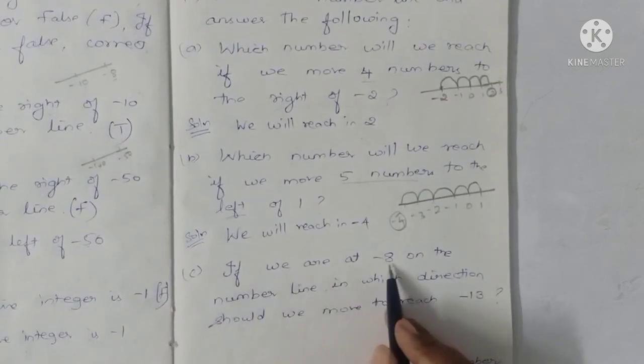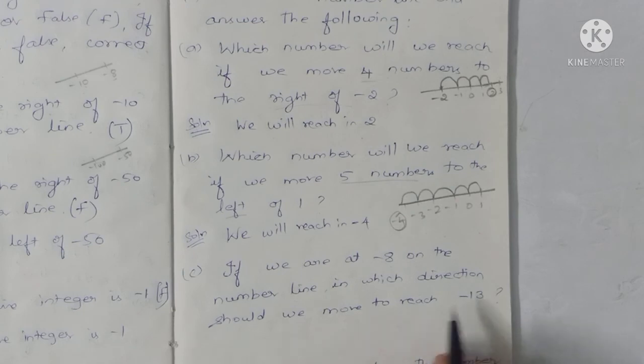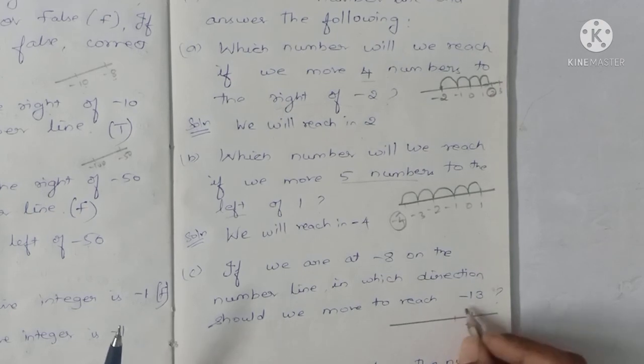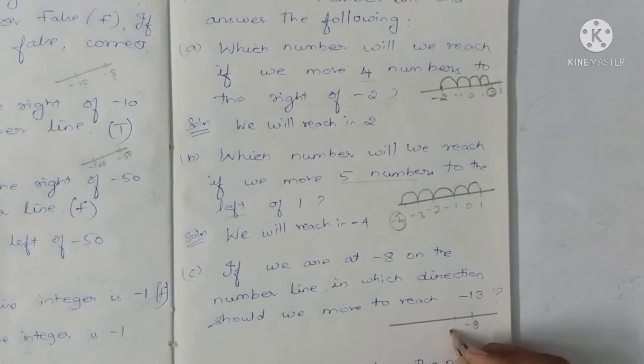Next, subdivision C. If we are at -8 on a number line, in which direction should we move to reach -13? So if we are in -8, we have to get to -13. Okay, so in which direction we have to move? -8, -9, -10, -11, -12, -13.